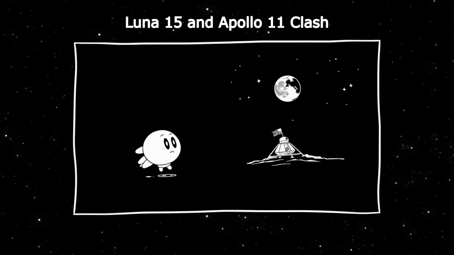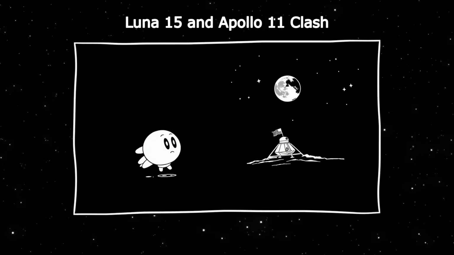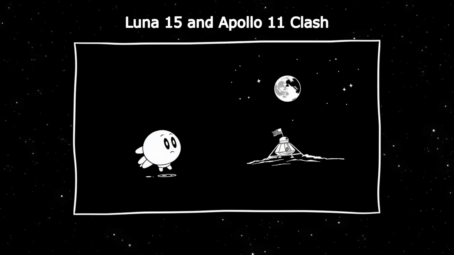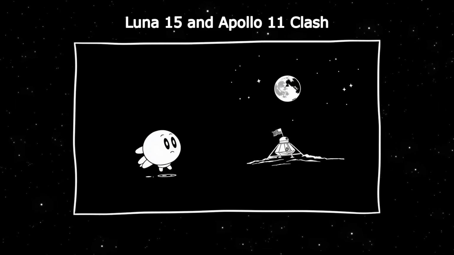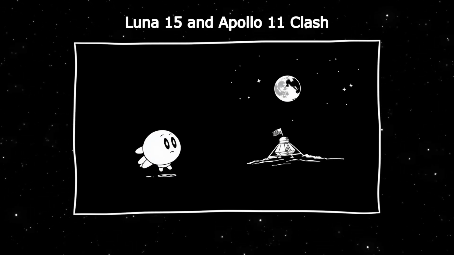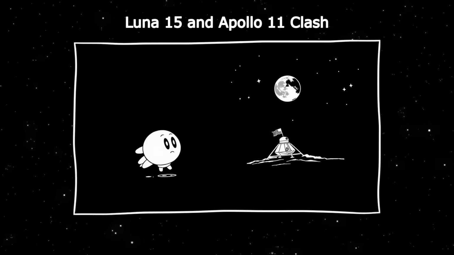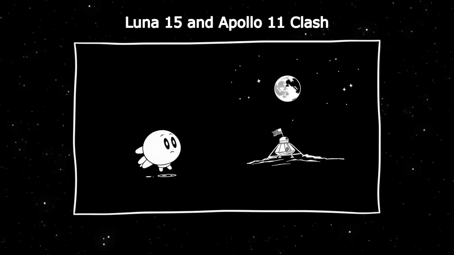Launched on July 13, 1969, just a week before Apollo 11, Luna 15 was designed to be a demonstration of technological prowess. The stakes were high, as the Soviets were desperate to achieve a feat that would capture the world's imagination and perhaps offer a critical psychological edge in the ongoing space race.